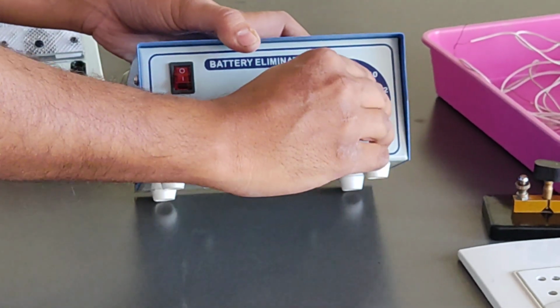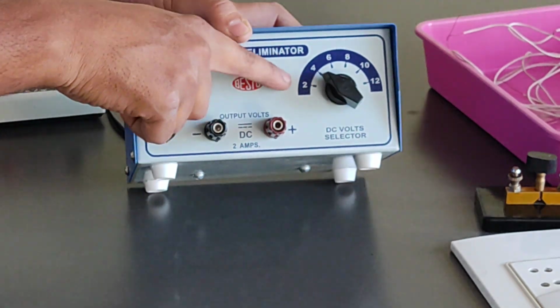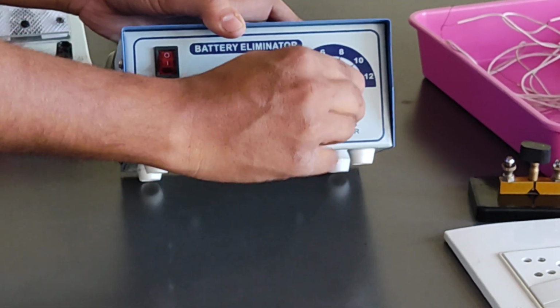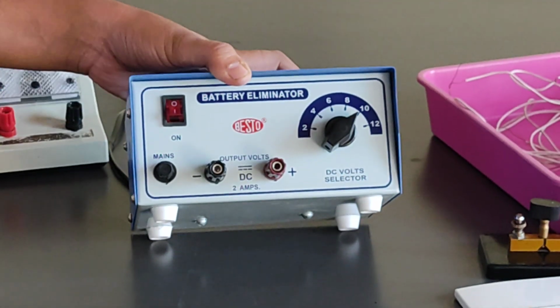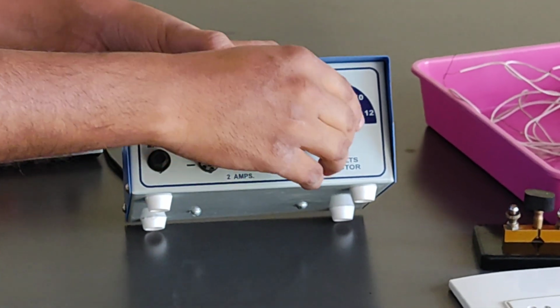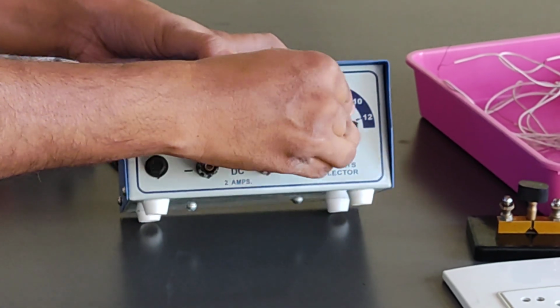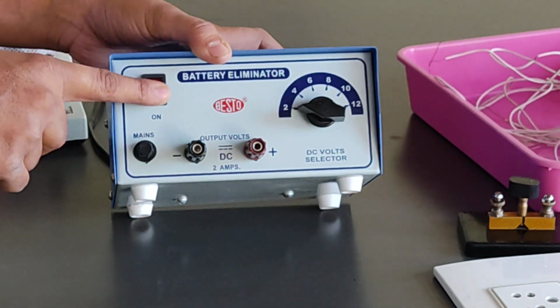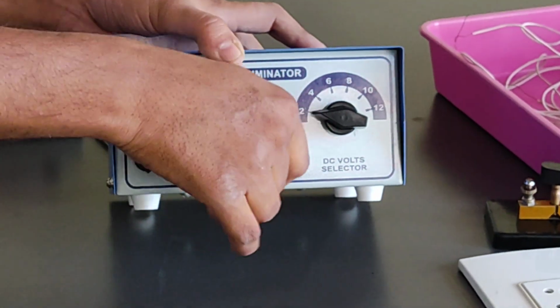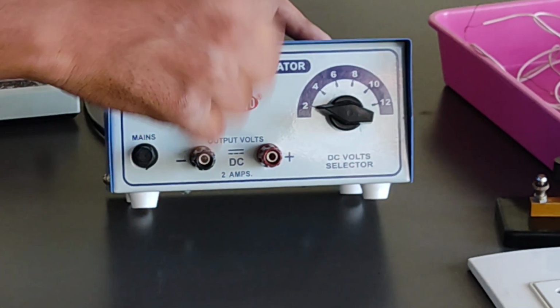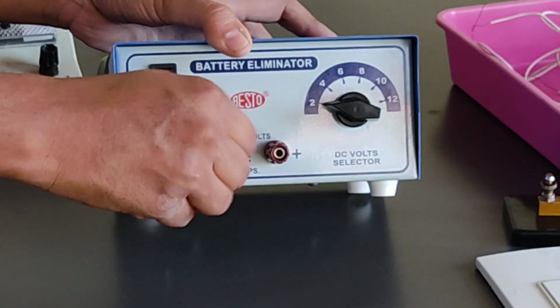If I want 4 volt, keep it at 4 volt. In this way you can vary the voltage readings, but most of our experiments will work on 2 volts or 4 volts, that's enough. So let us keep it at 2 volts. So this is the on and off switch. Fine. Here also the connections will be the same, just loosen the screws and tighten the wire, then fix it.